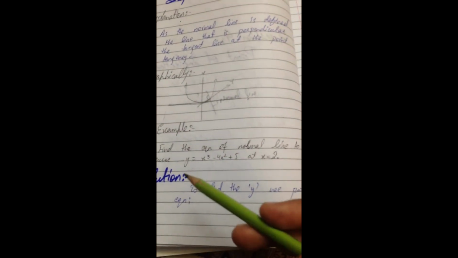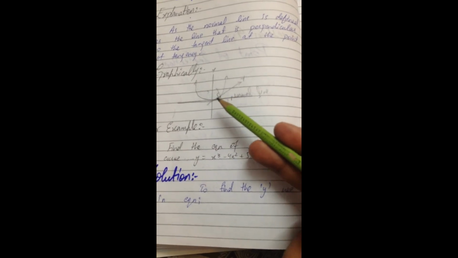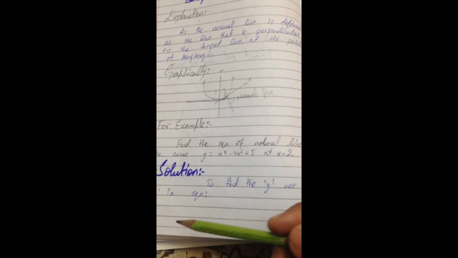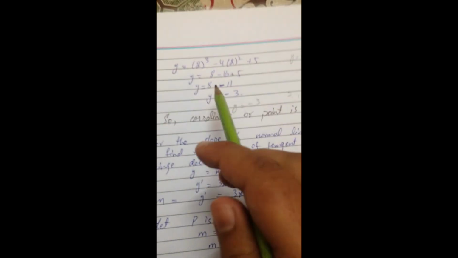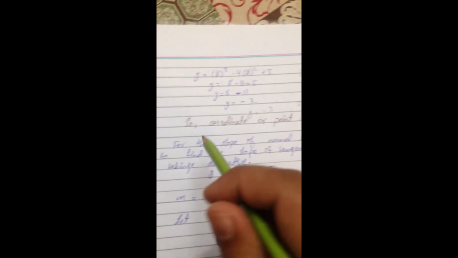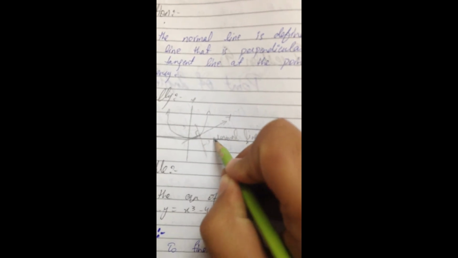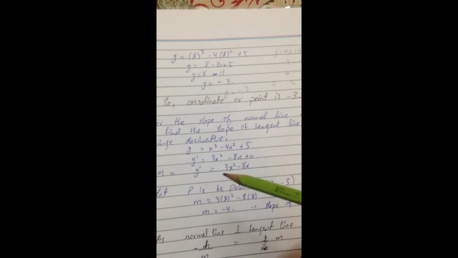For example, I have taken the equation of the curve, x cubed minus 4x squared plus 5, at x equal to 2. So first I put the value 2 in the equation, and I got y equal to minus 3. This means the point has coordinate 2 on the x-axis and minus 3 on the y-axis. So this is the point of intersection.